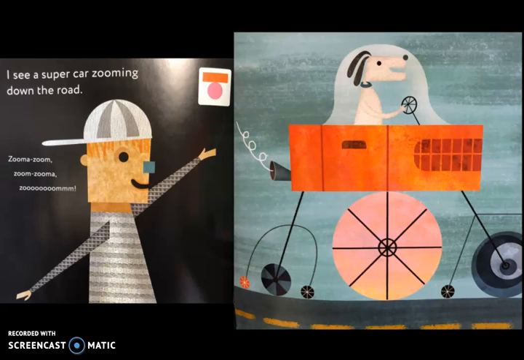I see a supercar zooming down the road. Zoom a zoom, zoom, zoom a zoom.